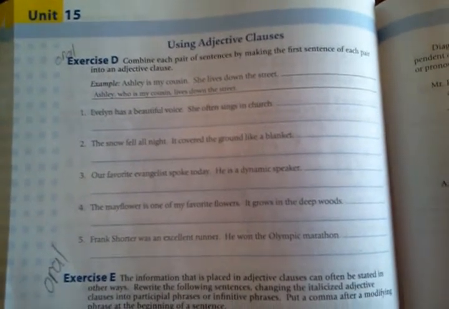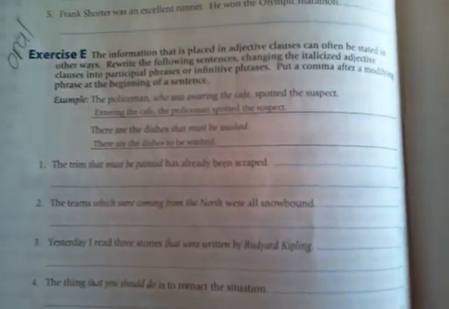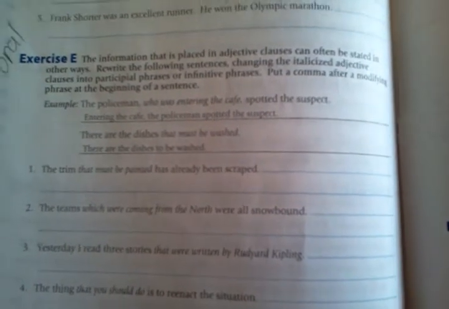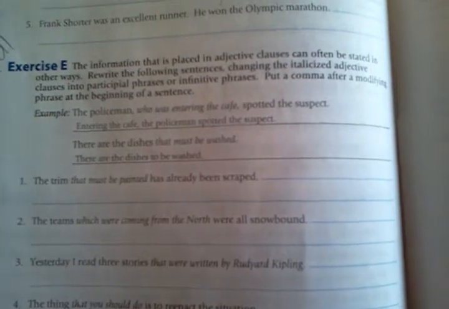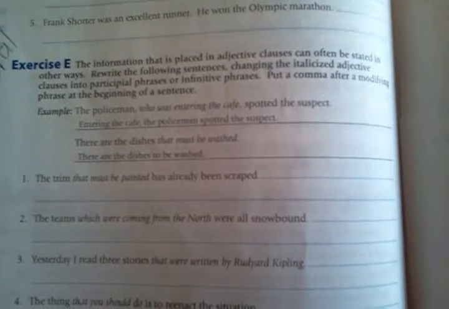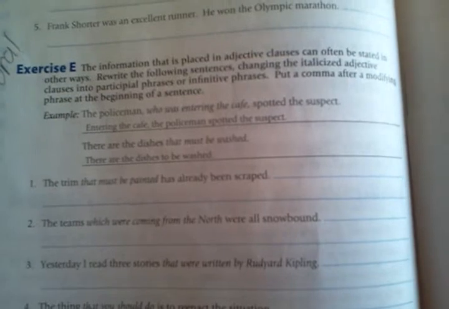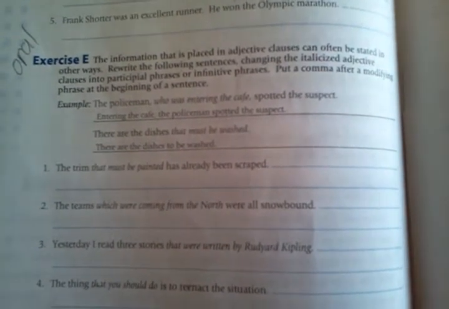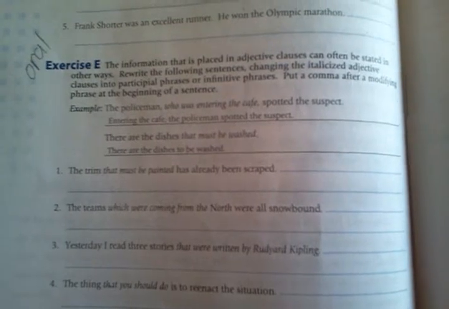Okay, for using adjective clauses, our assignment today is to do exercise E. It says, the information that is placed in adjective clauses can often be stated in other ways. Rewrite the following sentences, changing the italicized adjective clauses into participial phrases or infinitive phrases. Put a comma after a modifying phrase at the beginning of a sentence.